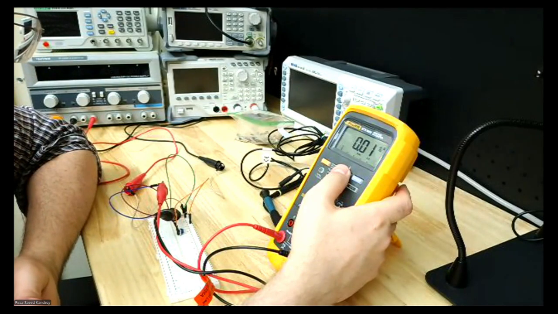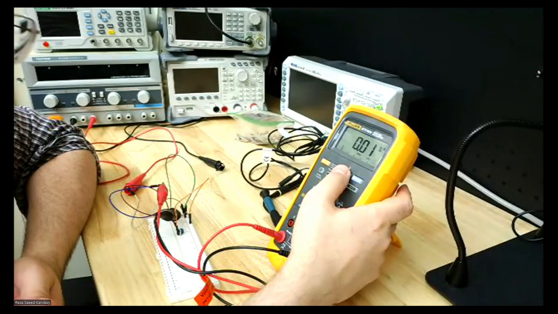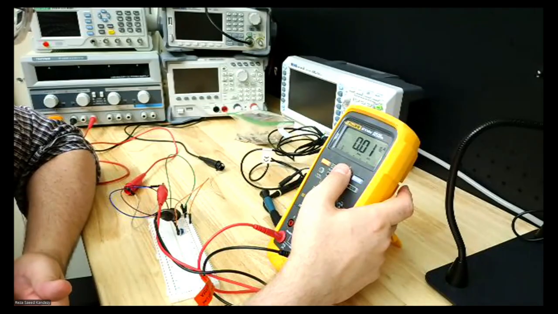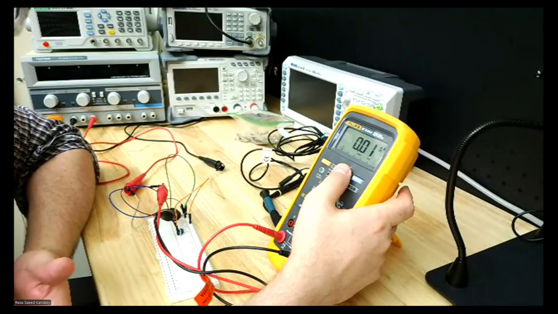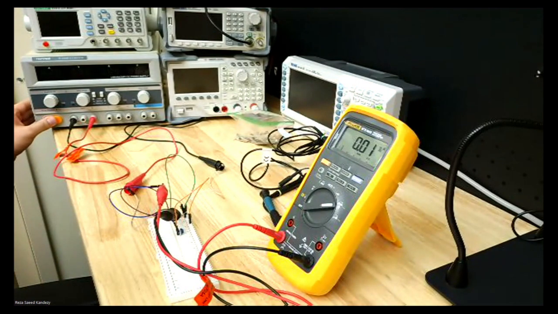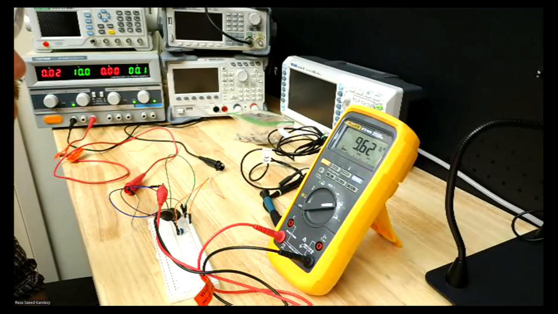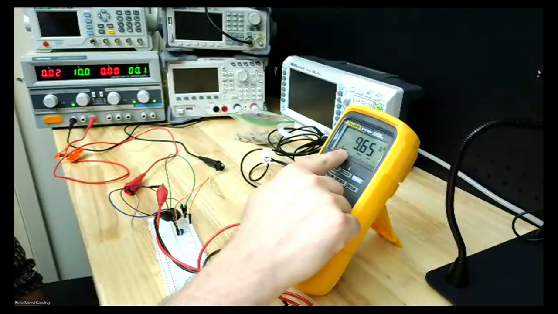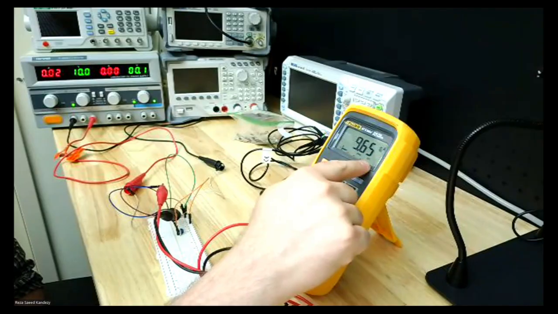Our power is in milliwatt values. Our voltage across the diode is around 4.7, so our current should also be in milliamps. So we are in milliamp DC current, and we apply the voltage. You can see that the current is 9.65 milliamp.